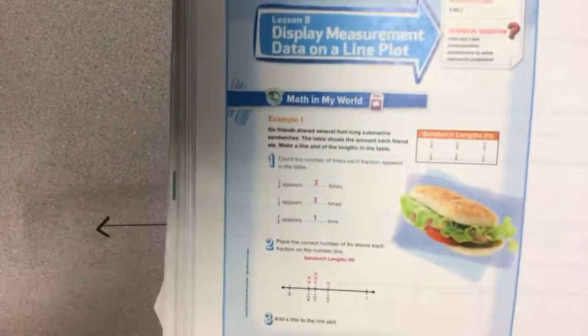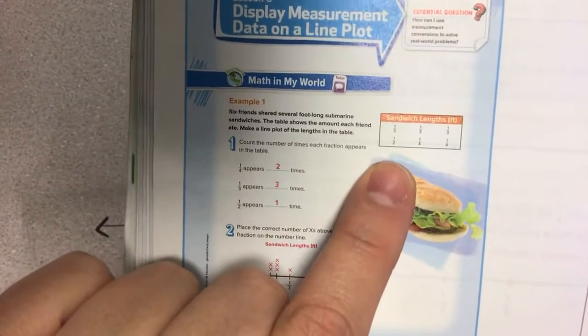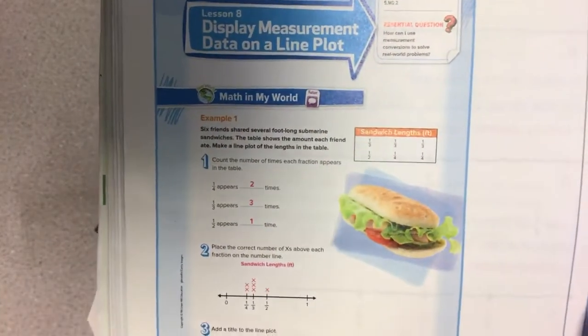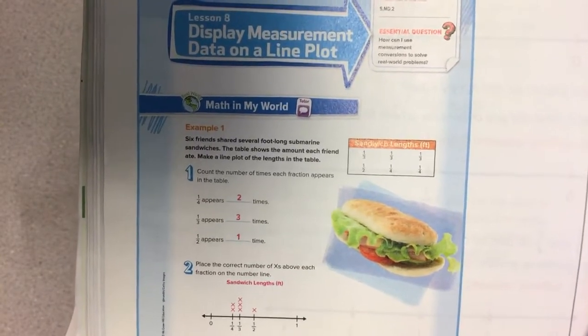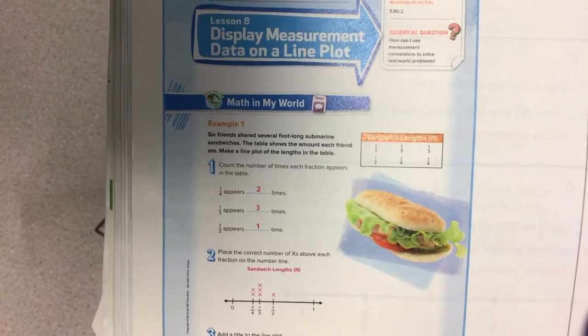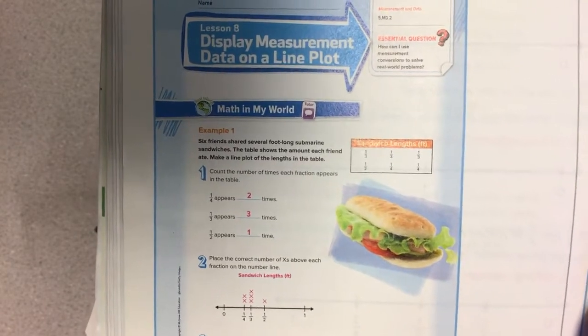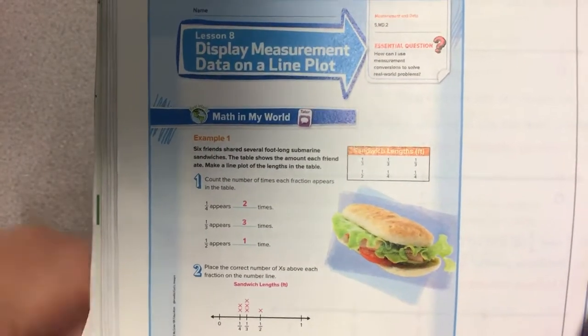We're looking at example 1. It says 6 friends shared several foot-long submarine sandwiches. The table shows the amount each friend ate. Make a line plot of the lengths in the table. So let me show you the page here. I have to zoom in pretty far because the teacher book is small. But anyway, here is the table that I'm talking about. And you can see that each of the friends ate part of a sandwich: 1/3, 1/3, 1/3, 1/2, 1/4, 1/4 is what all the friends ate.